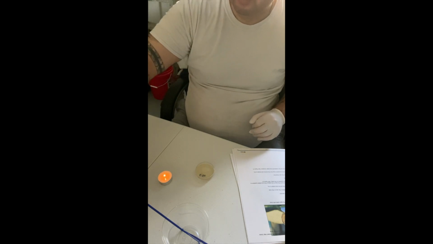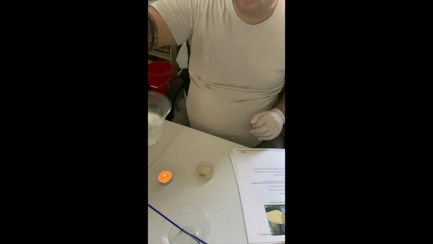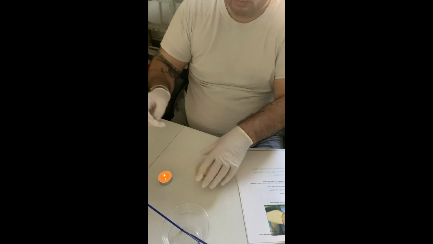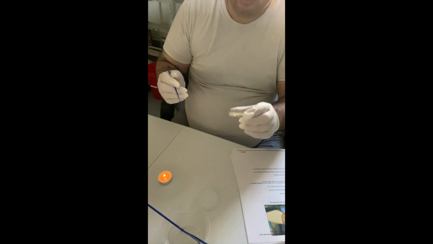Okay, so let's just set in alcohol for about 20 seconds. I'm just going to shake it dry. And then now we're going to do quadrant 2.